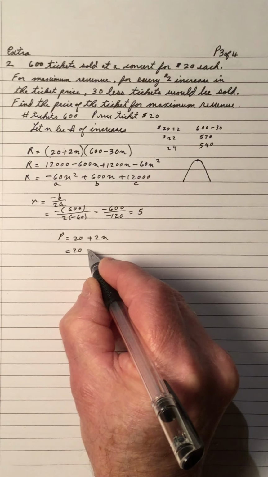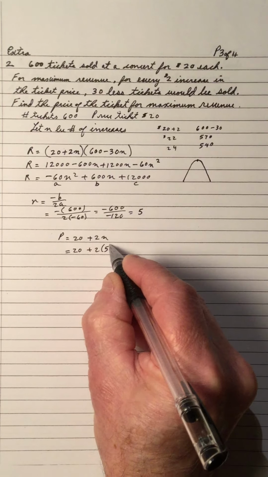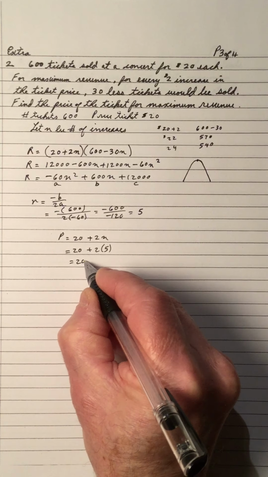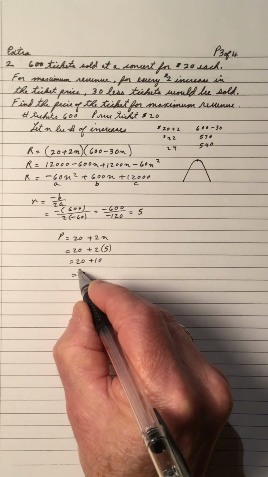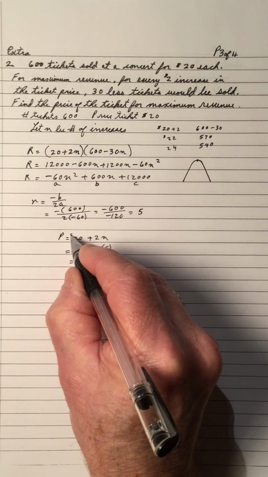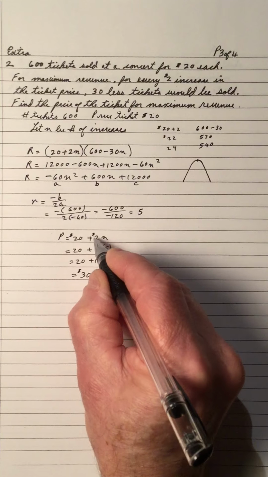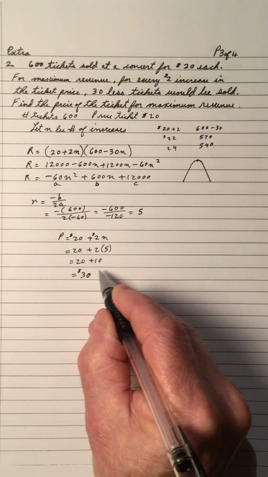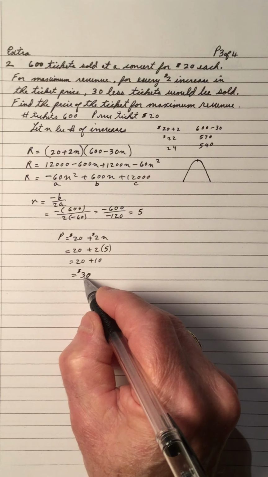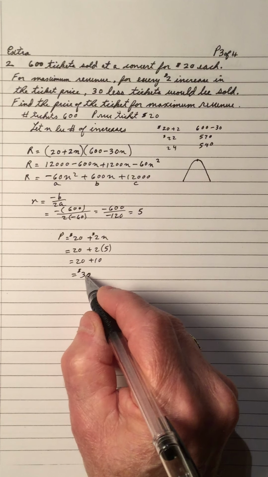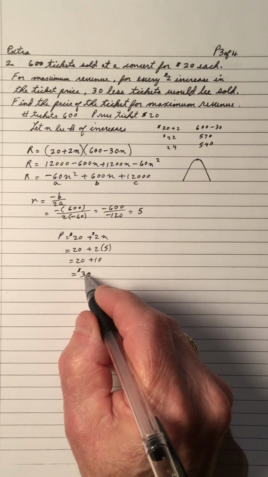So it's 20, and the number of increases is 5. So that's 20 plus 10. So that's a $30 ticket. That's $20 and that's $2. There's 5 increases, so $10 is added on. You'll have a $30 ticket to give you the maximum revenue.